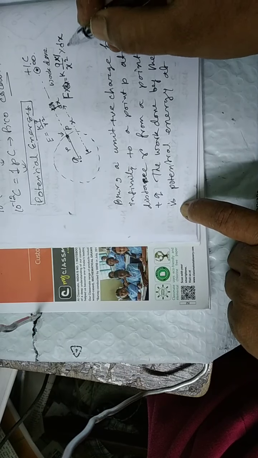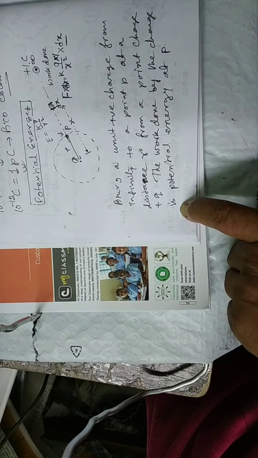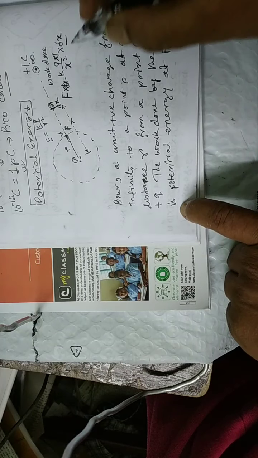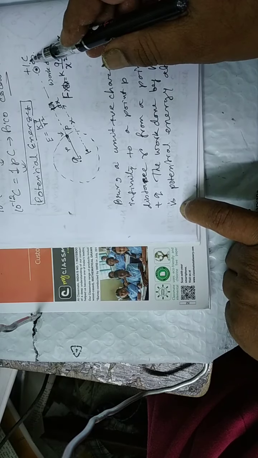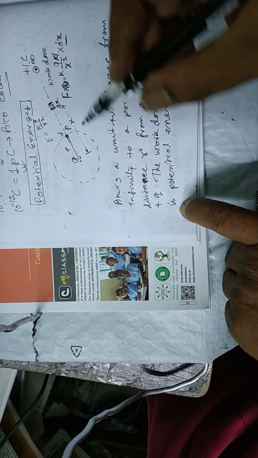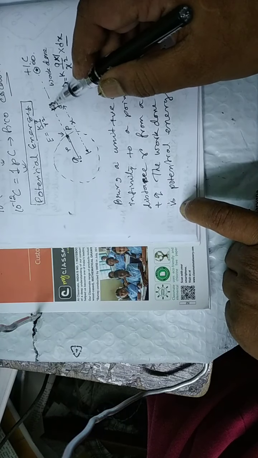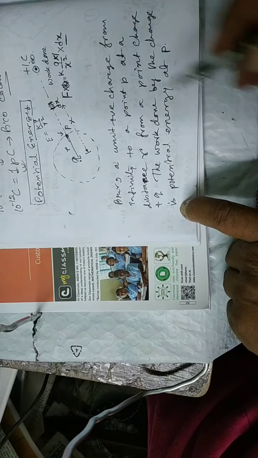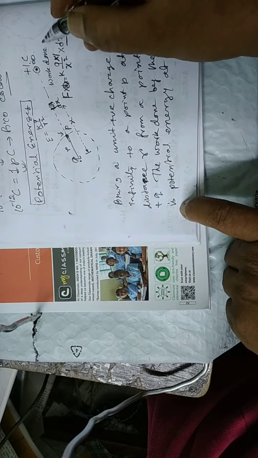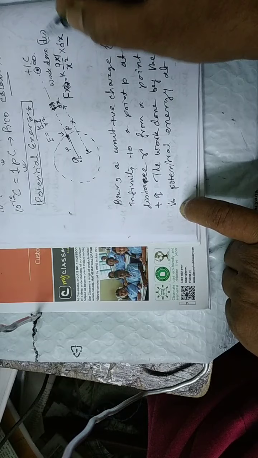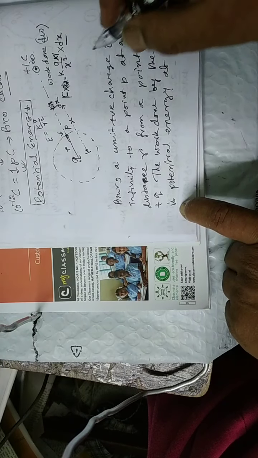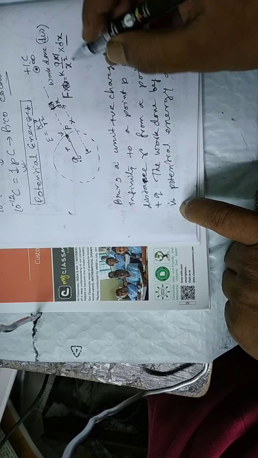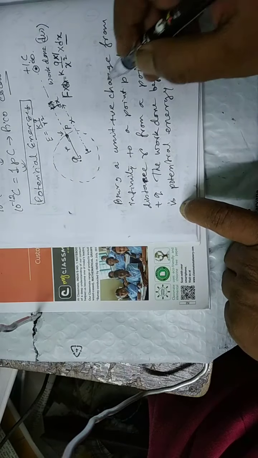To move a very small distance dx, the work done to take a positive 1 coulomb charge from infinity to this point and then move dx distance, the small work done dw, is f dx equal to kq by x square dx.